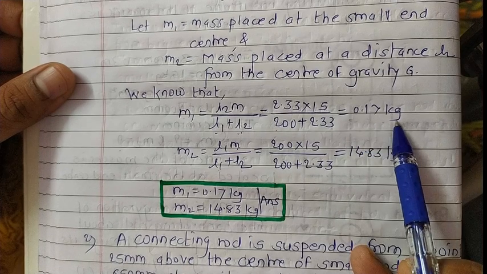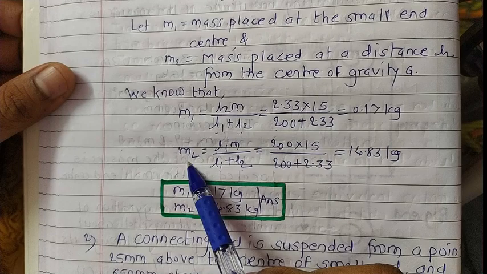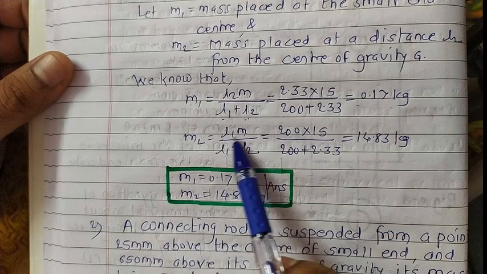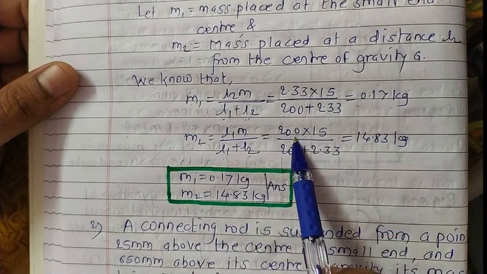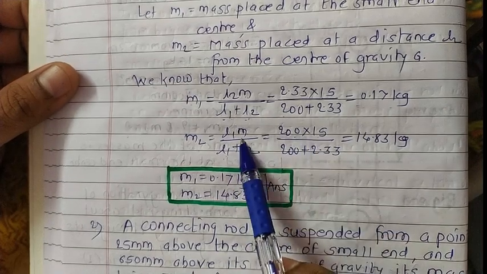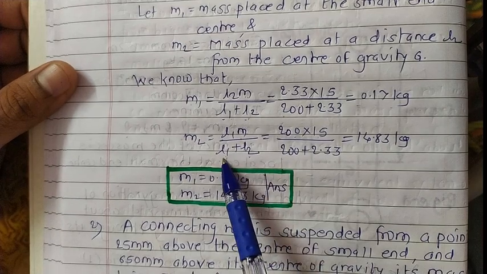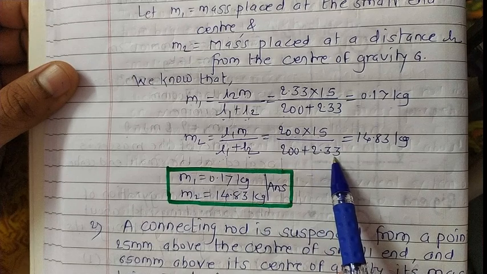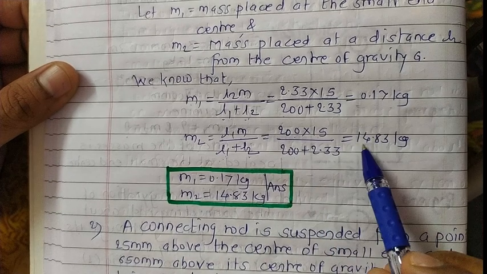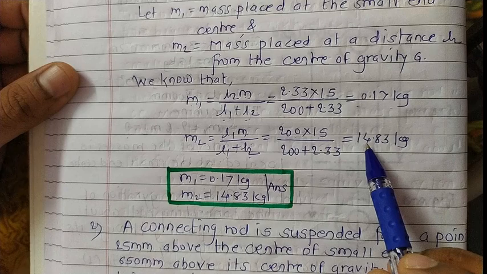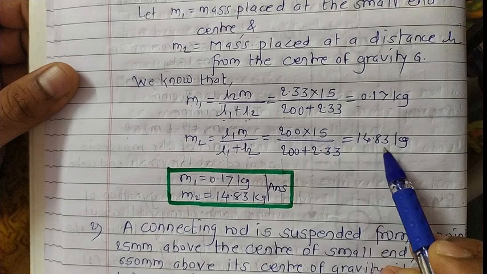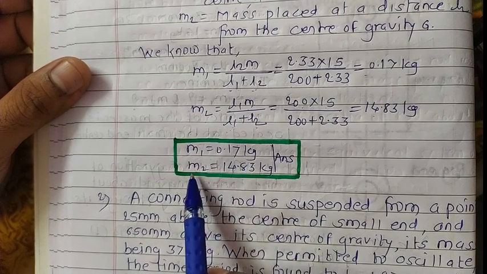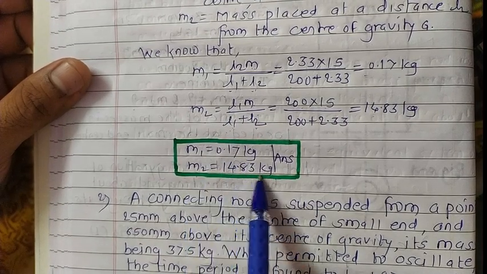Similarly, get the value for M2. M2 can be calculated with the help of this relation, L1 m divided by L1 plus L2. So L1 is 200 multiplied by 15 kilogram mass, divided by L1 plus L2, means 200 plus 2.33. After calculations we found the value for M2 as 14.83 kilogram. So here is the answer: M1 equals 0.17 kilogram and M2 is 14.83 kilogram.